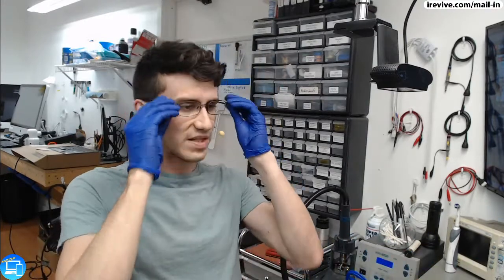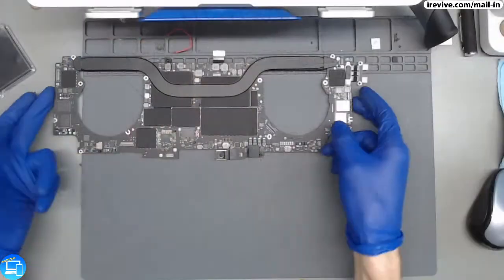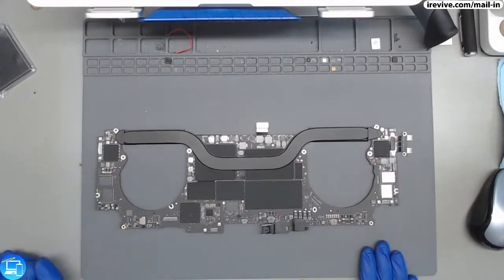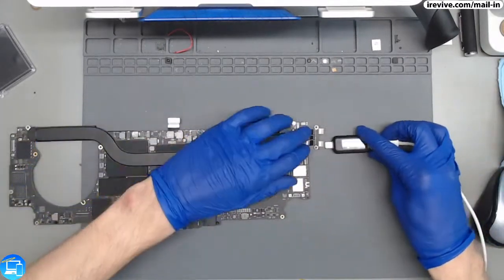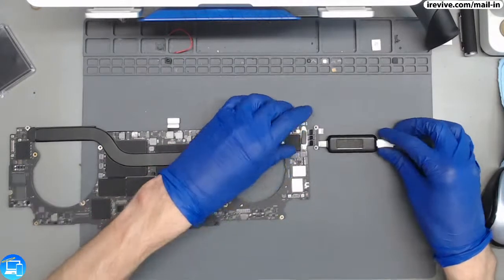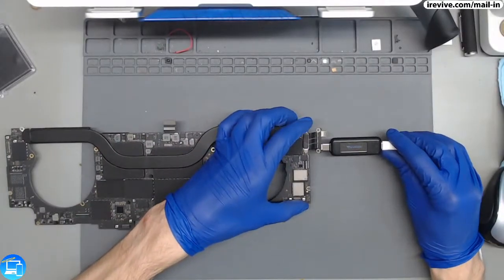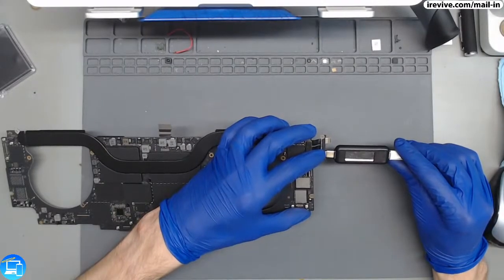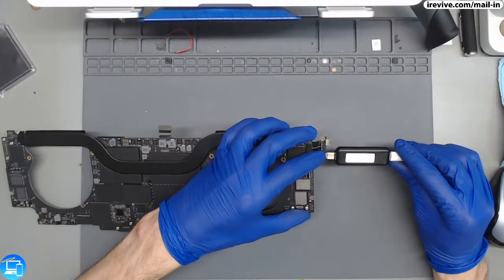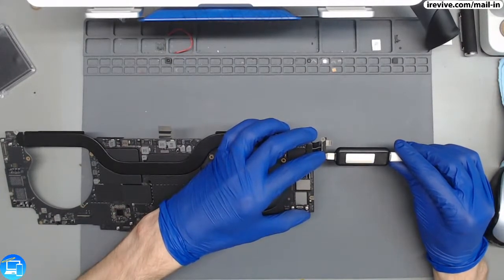It's been a little while since we've done something, but I got myself an interesting one here. It's a 16-inch A2141 that is just not turning on. I've already taken the logic board out, and what we get when we hook it up to our amp meter is about 20 volts and 0 amps, just so that we can replicate. Let's go ahead and turn it on real fast. So we're getting about 20 volts with 0.20 amps, 0.3, and then it turns itself off.